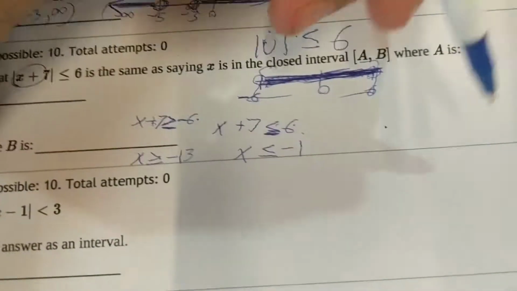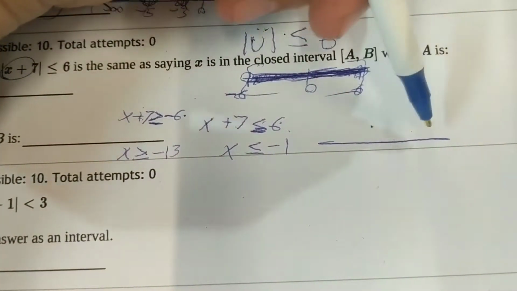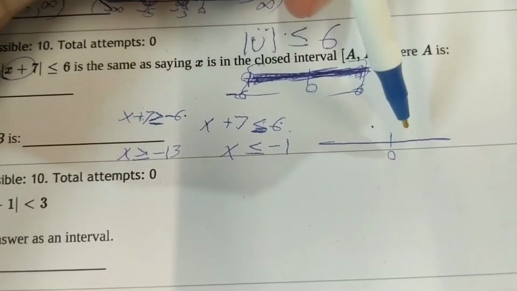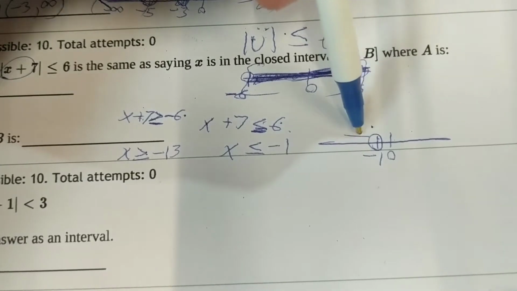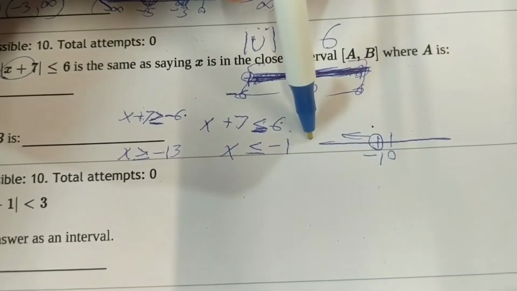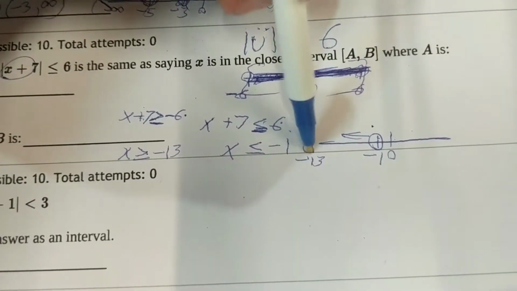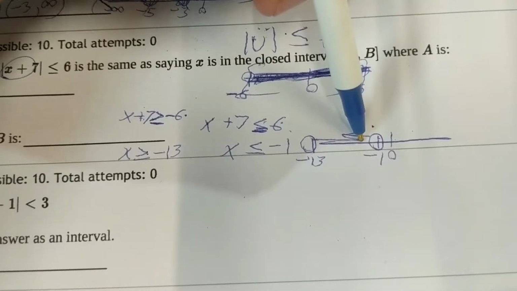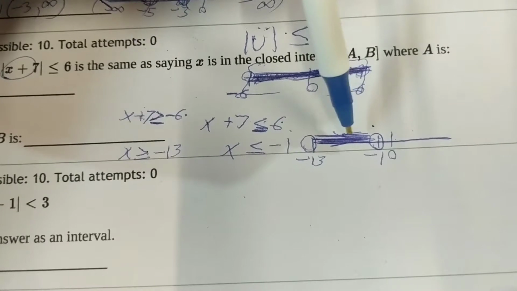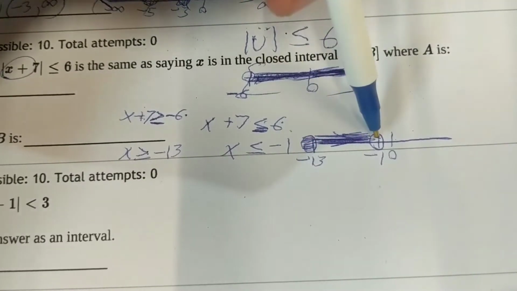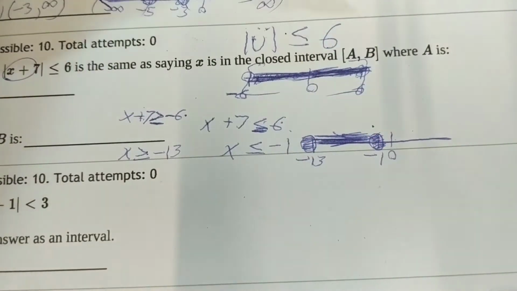And so let's picture that now. Here's 0, and here's negative 1. We're less than or equal to negative 1, so that way. And then negative 13 happens way over here. We are greater than negative 13, so that's to the right. So we are sandwiched between the two. And then the equal to signs will color in the circles there.